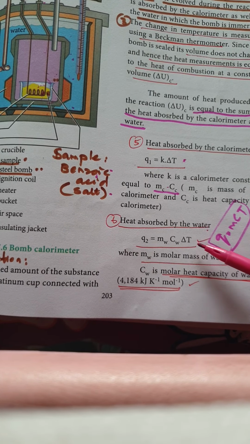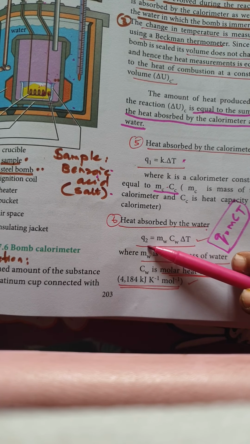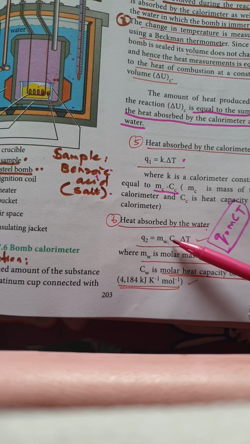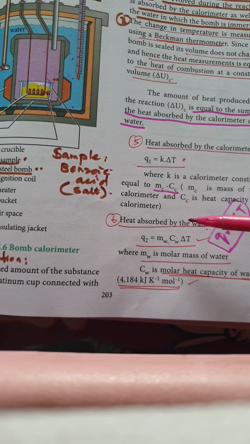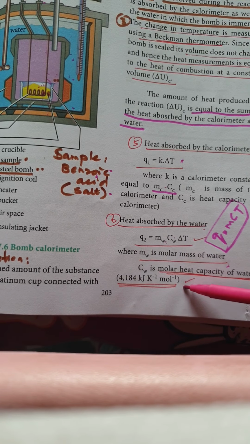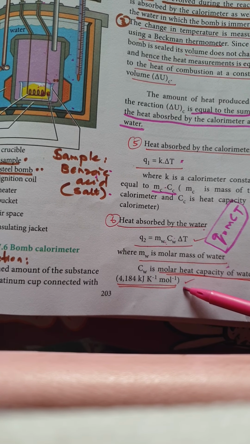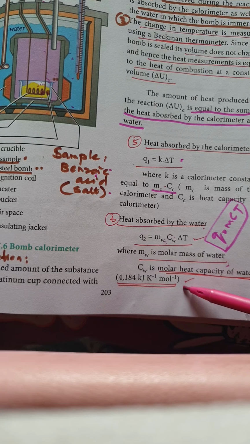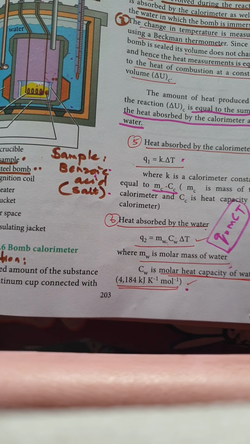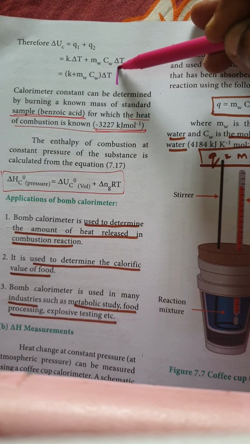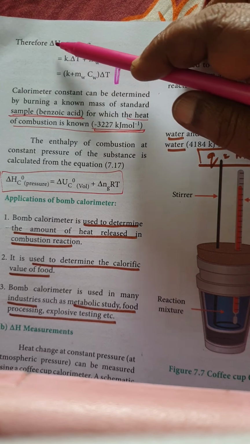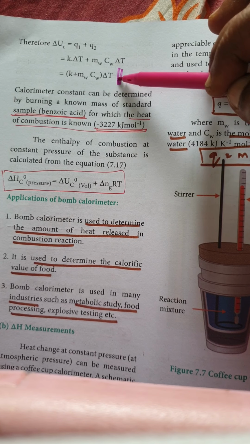In this case, for the water, Q2 will be mw, which is the molar mass of the water, into cw. cw will be the molar heat capacity of water, which is a constant. We have to remember this constant: 4.184 kilojoules per Kelvin per mole. So finally we arrive at the value of delta U c of combustion, that is the internal energy of combustion, to be equal to this value.